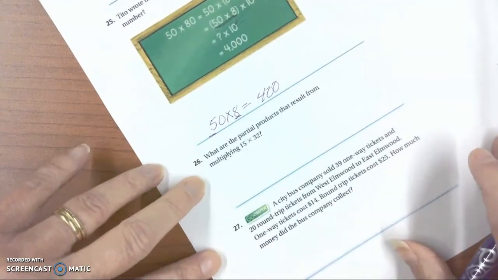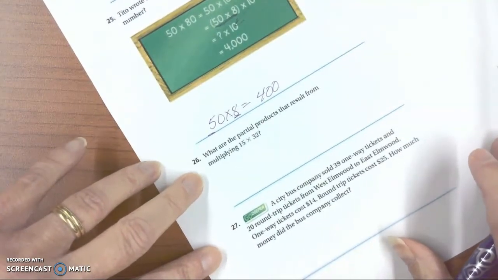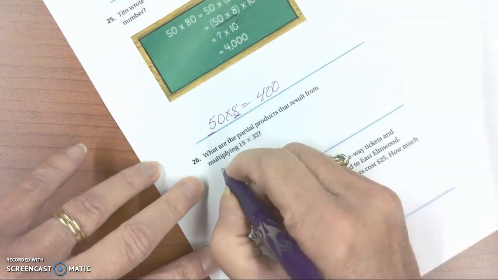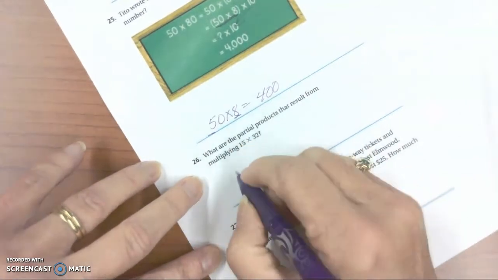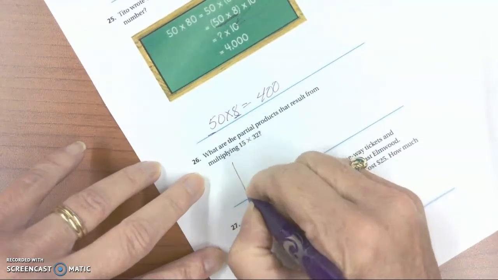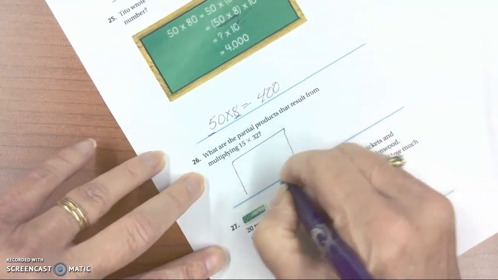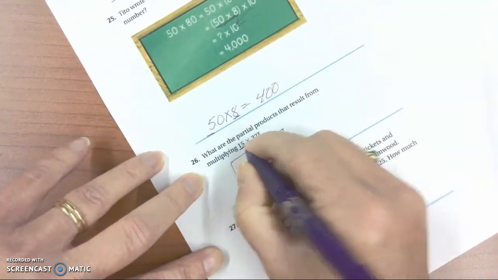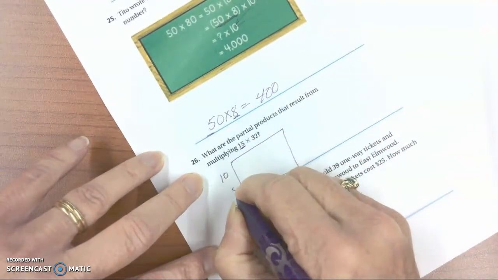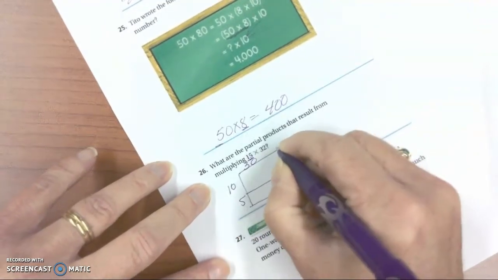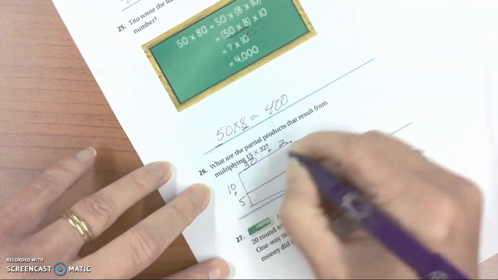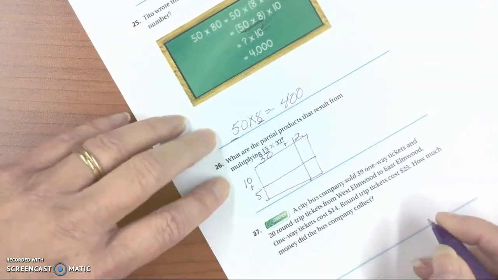What are the partial products that result from multiplying 15 times 32? So we can use different strategies to find our partial products. One strategy we can use is the area model. So we can decompose the 15 into 10 and 5, and decompose the 32 into 30 and 2. I like to put the plus signs there. And then we find our partial products.